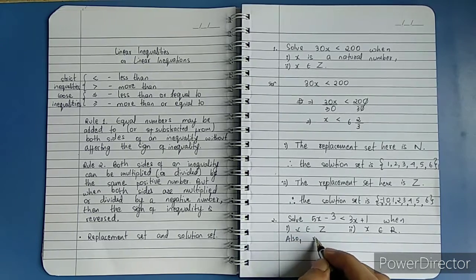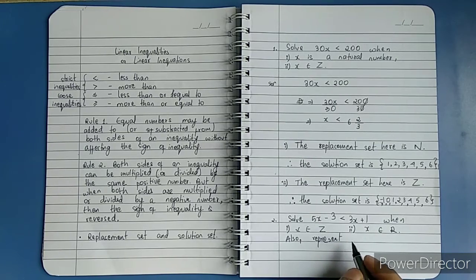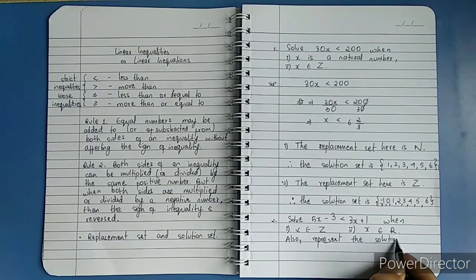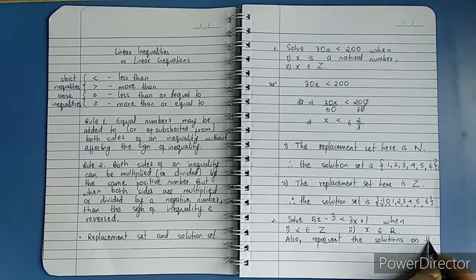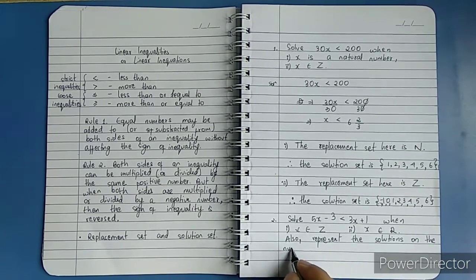Also represent the solution on the number line.